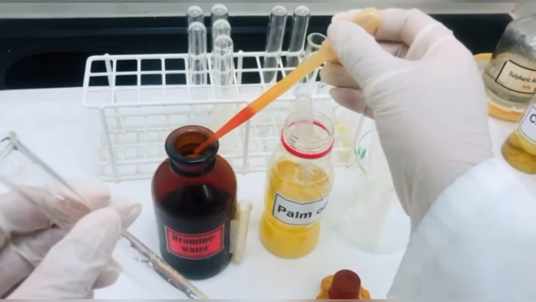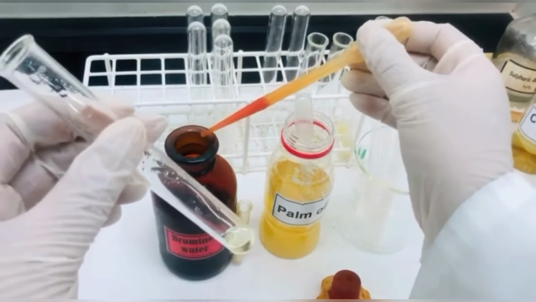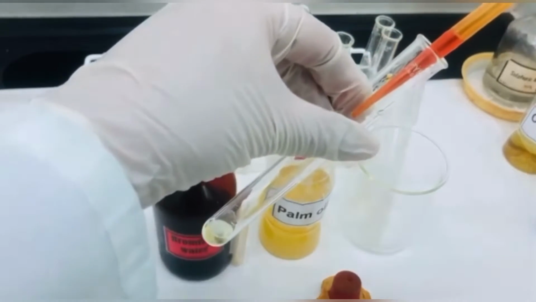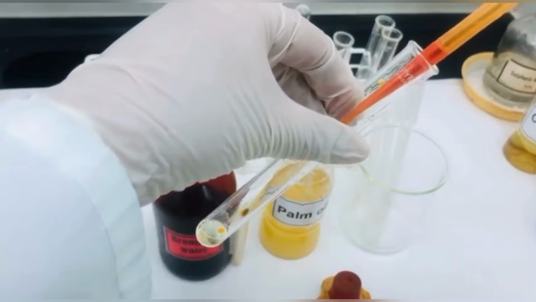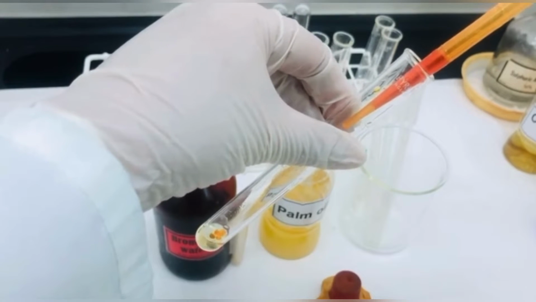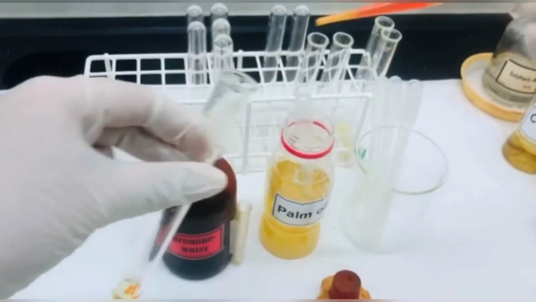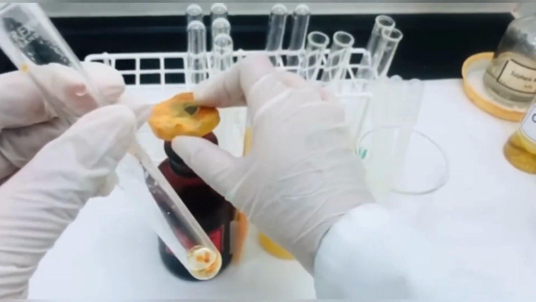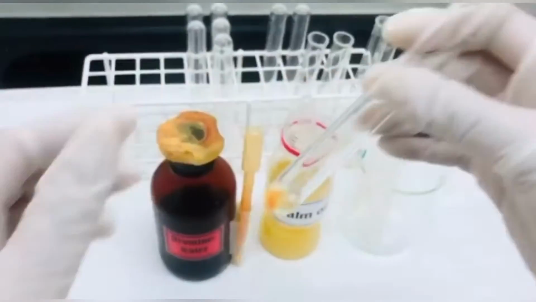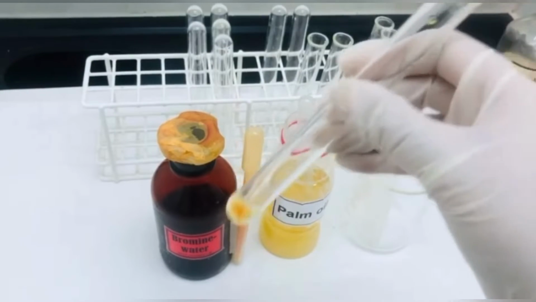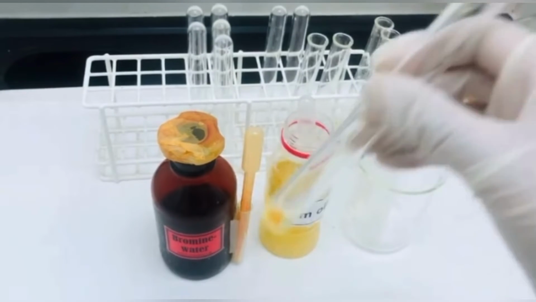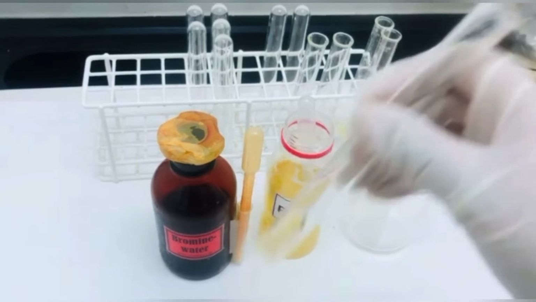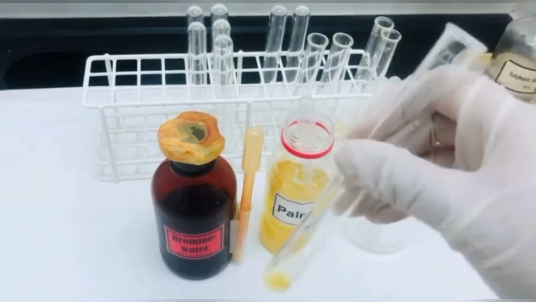This experiment should always be performed in the fume cupboard. Add a few drops of bromine water and shake the mixture of oil and bromine water to observe whether the color of bromine disappears.